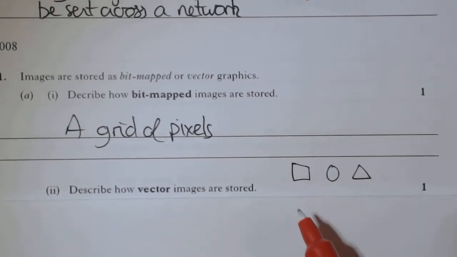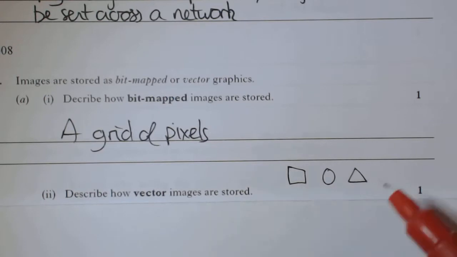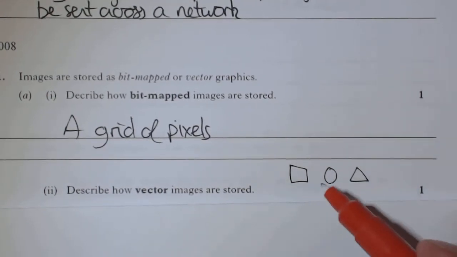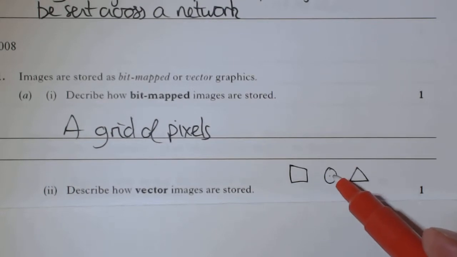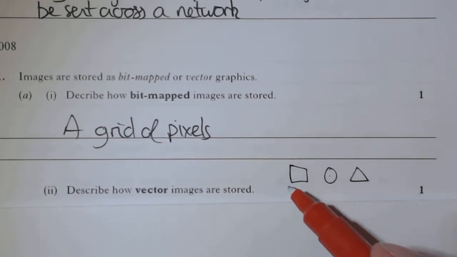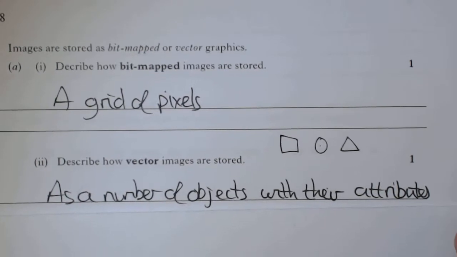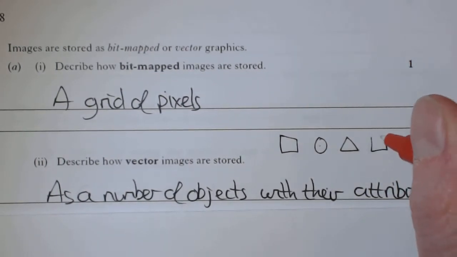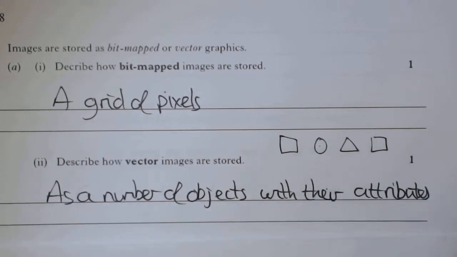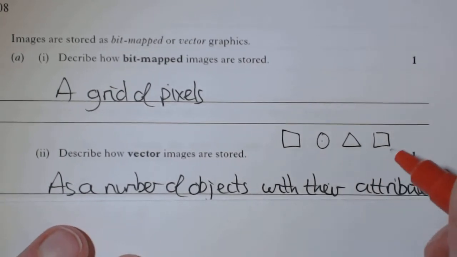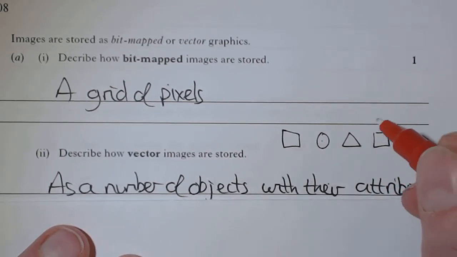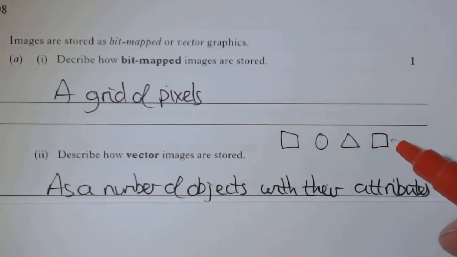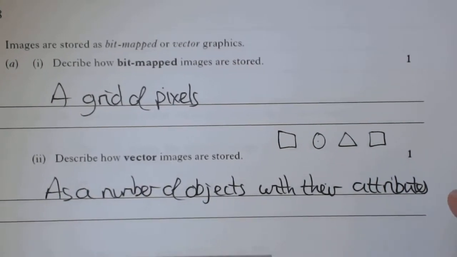So I would be talking about a square, circle, or a polygon, and then the actual coordinates of maybe the centre of the circle and the size of the radius, or maybe the corners of the object as well. So it's a number of objects with their attributes. Obviously, the more objects you add, the larger the file size becomes. But it does mean that you can increase the size of these objects and the image still remains the same, okay, so they're scalable.